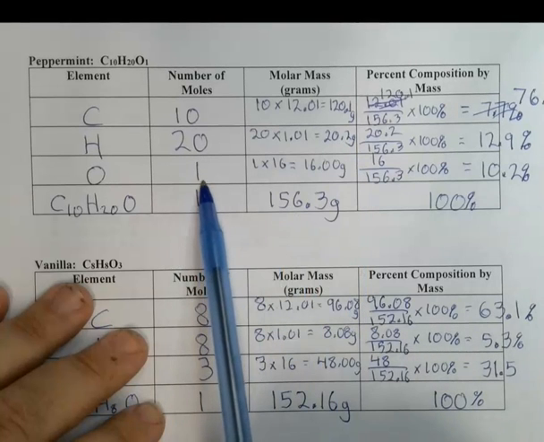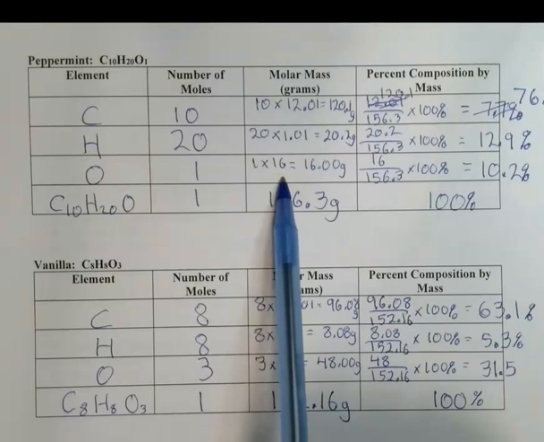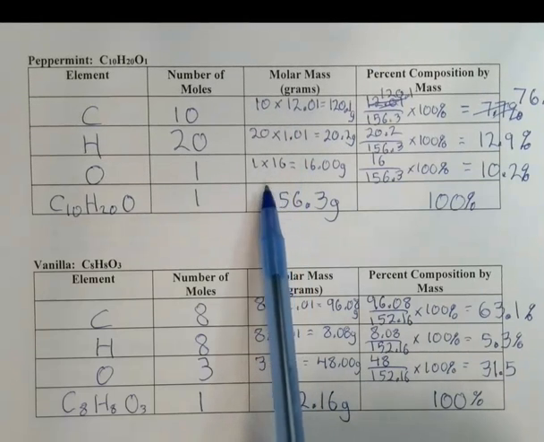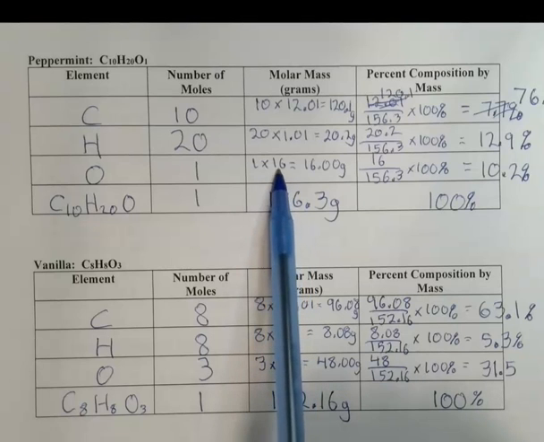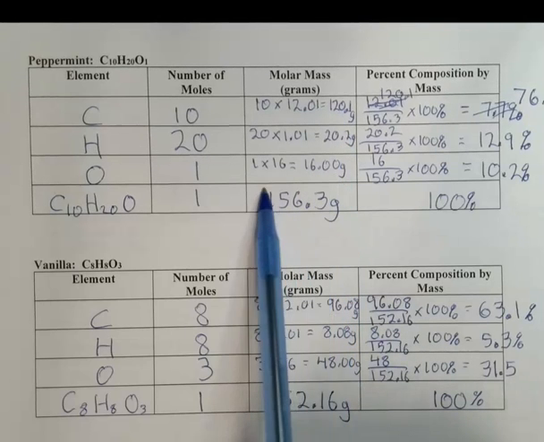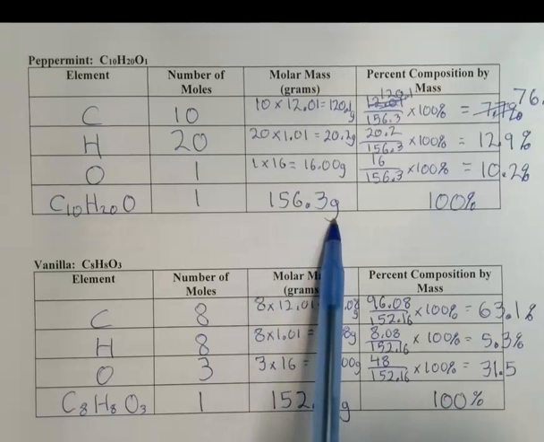Finally, oxygen is 1 mole. You multiply that by its molar mass, which is 16. These are the same as the atomic masses from your periodic table. It's just that now we're calling them molar masses because they apply to a mole of the atoms. So 1 times 16 is 16 grams. You add all 3 of these up, and the mass of 1 mole of peppermint molecules is 156.3 grams.